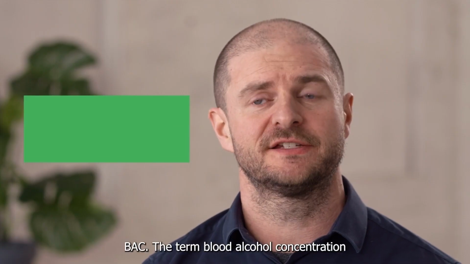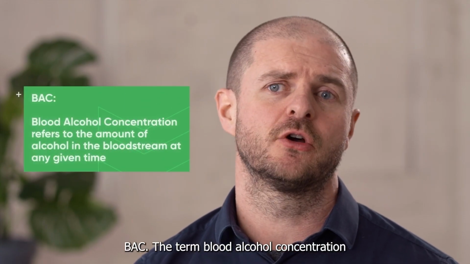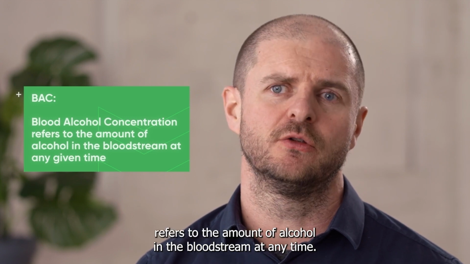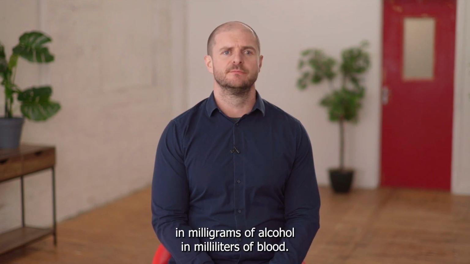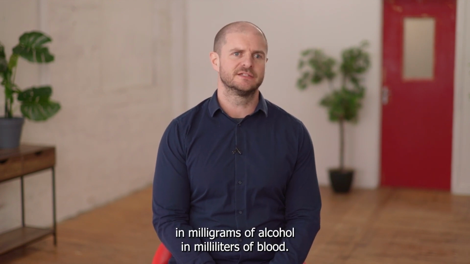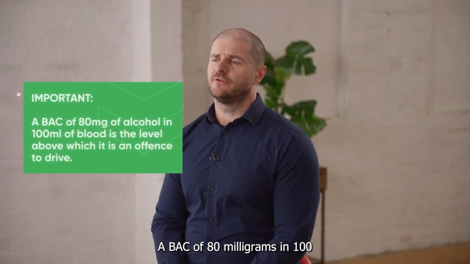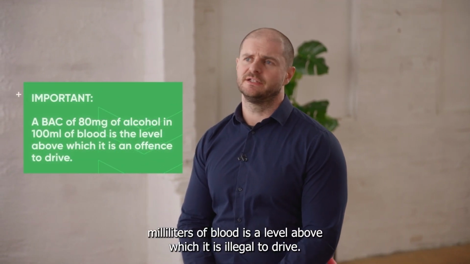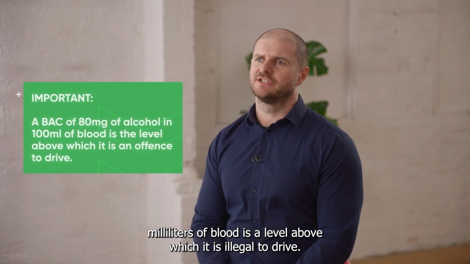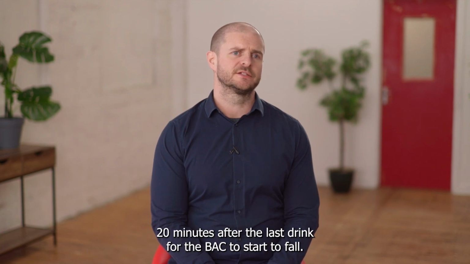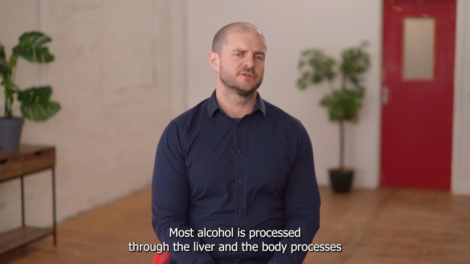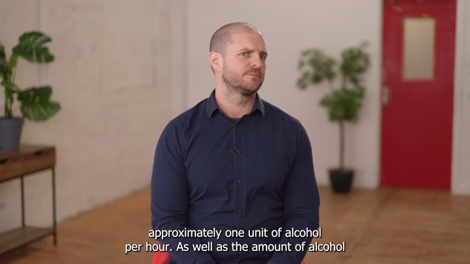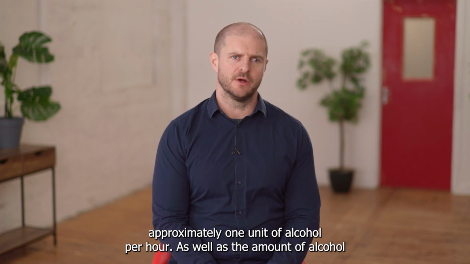BAC. The term blood alcohol concentration refers to the amount of alcohol in the bloodstream at any time. Blood alcohol concentration is measured in milligrams of alcohol in milliliters of blood. A BAC of 80 milligrams in 100 milliliters of blood is the level above which it is illegal to drive. It takes an average of about 20 minutes after the last drink for the BAC to start to fall. Most alcohol is processed through the liver, and the body processes approximately 1 unit of alcohol per hour.